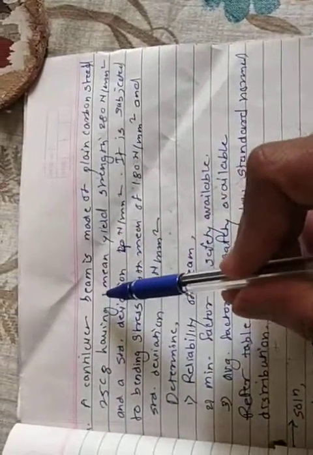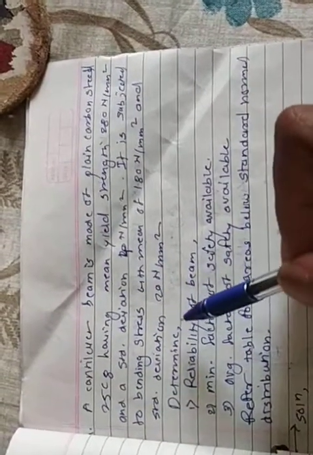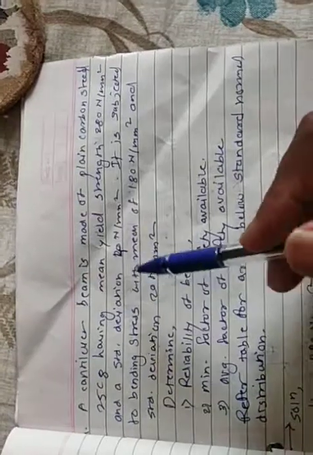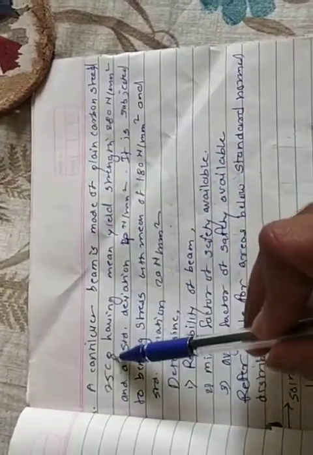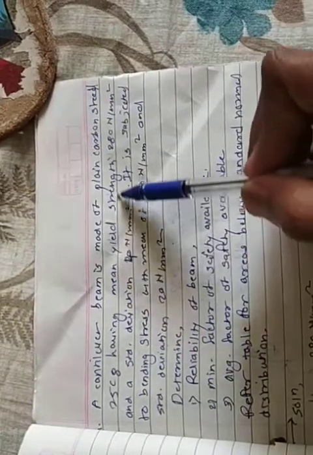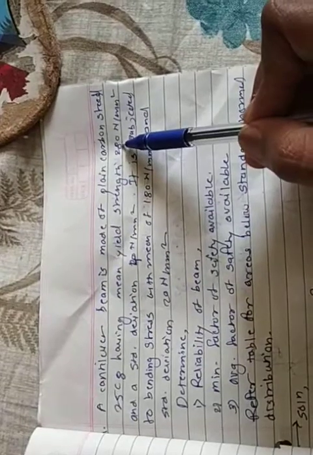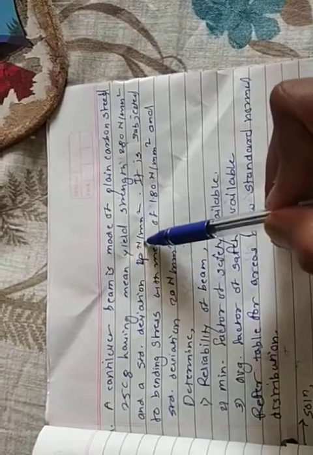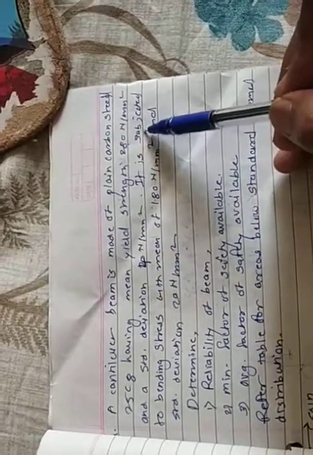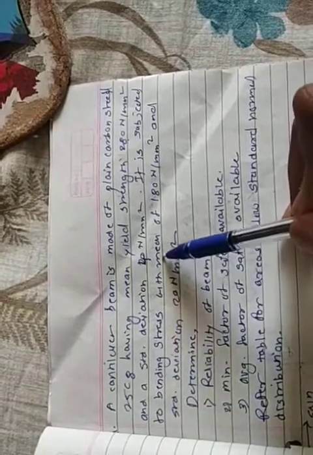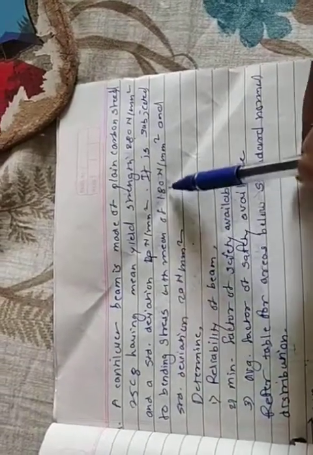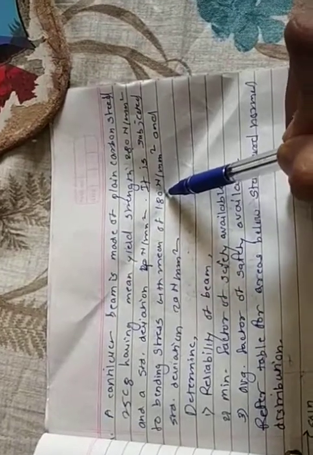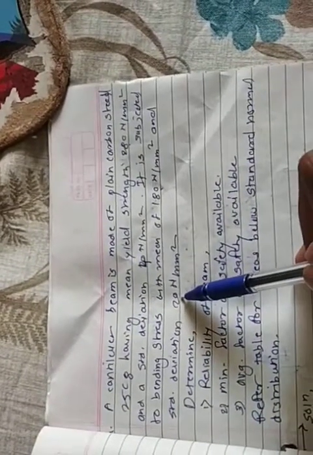Now in this problem, if you read carefully, just stop this video and read it again. So here you can see the two parts. The first one, the beam is made of 25C8 with the mean yield strength of 280 Newton per mm square, and its standard deviation 40 Newton per mm square. And second part, it is subjected to the bending stress, a mean bending stress of 180 Newton per mm square, and its standard deviation is 20 Newton per mm square.